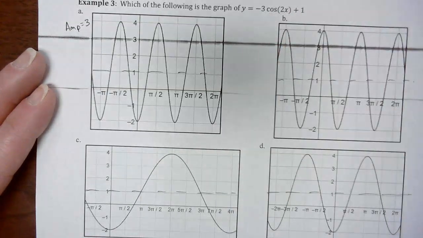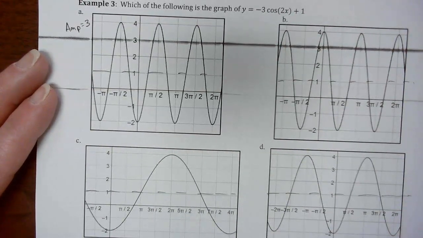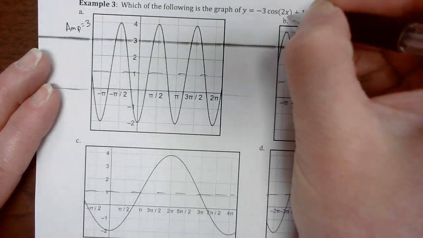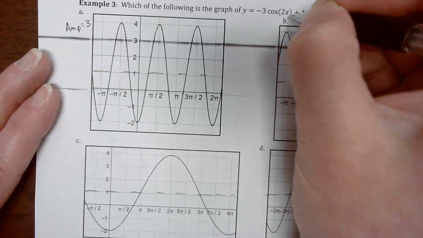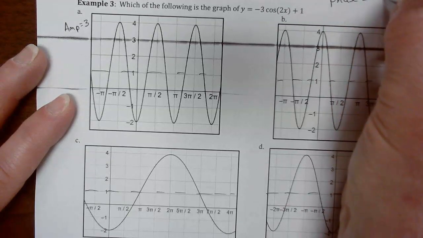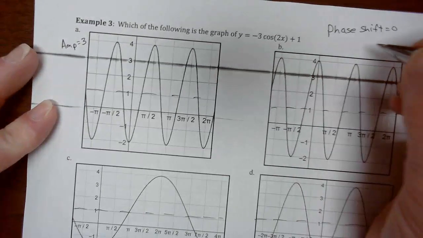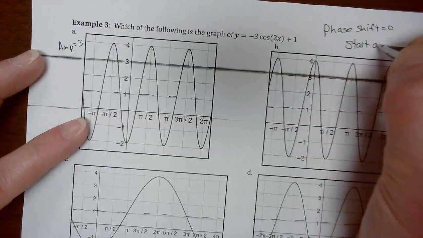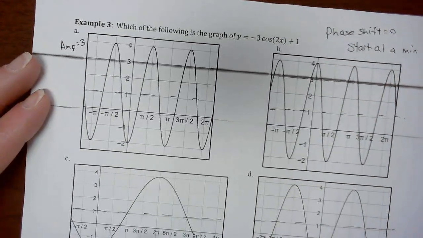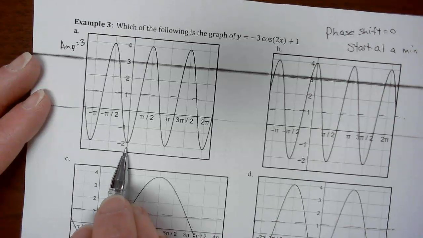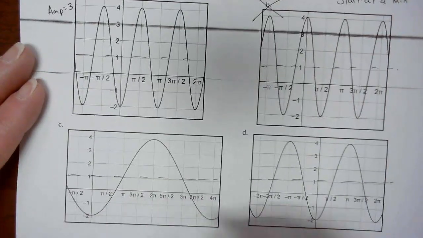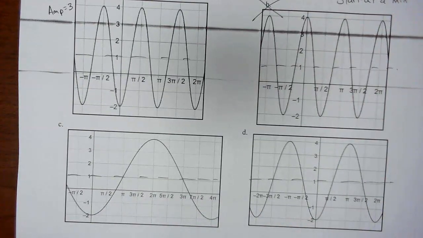Negative cosine. Cosine normally starts at a maximum, so this one's going to start at a minimum. And notice there's nothing being added or subtracted to the x, so there's no phase shift. So it is going to start at, because it's negative, a minimum. This one starts at a minimum. This one starts at a maximum. This one starts at a minimum. And this one starts at a minimum. So we've narrowed it down.